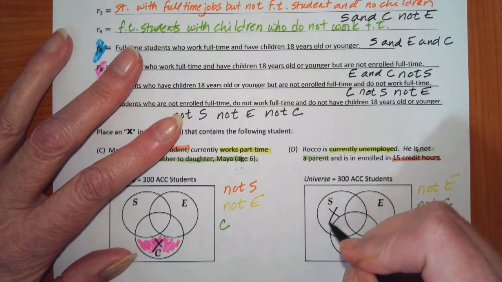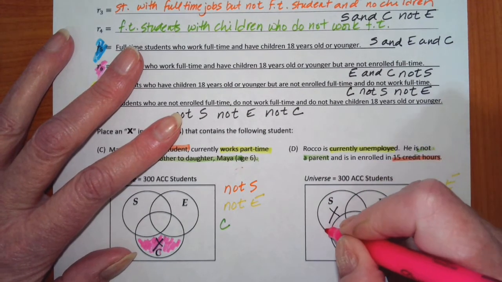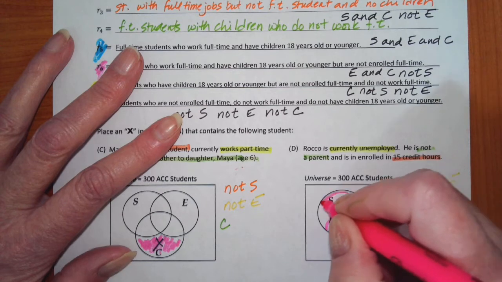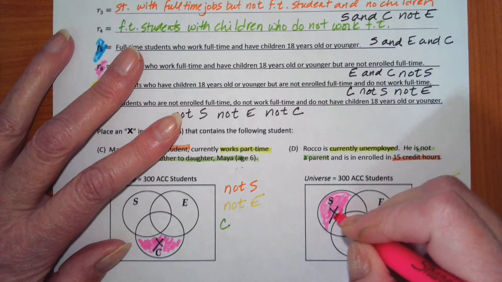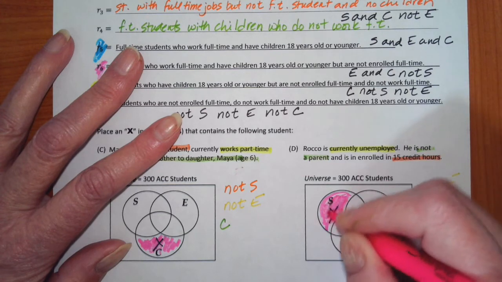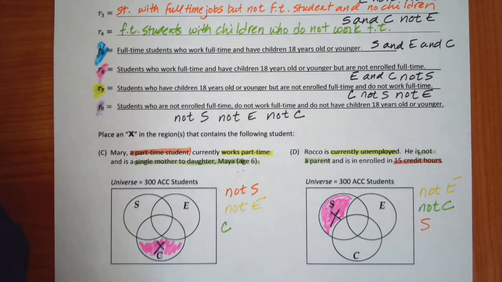That, of course, is this region here, which is just this part in here. Okay, that takes care of 1C Part 1, and we will talk to you soon.